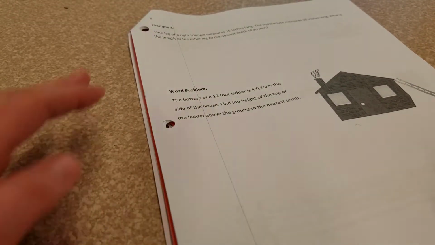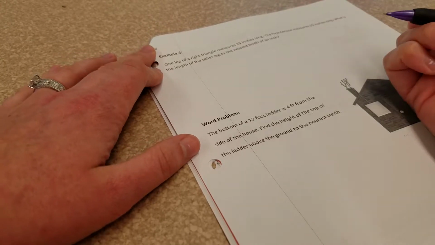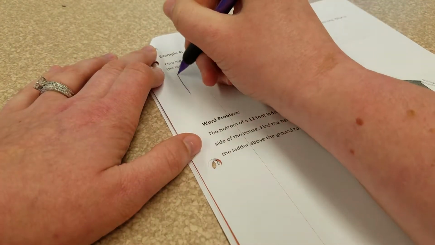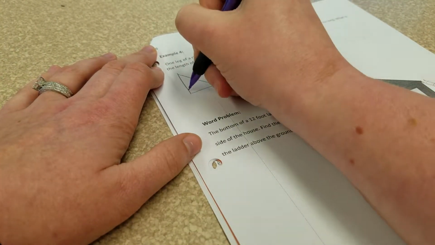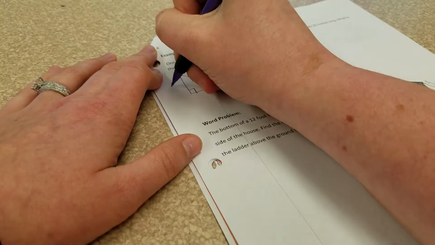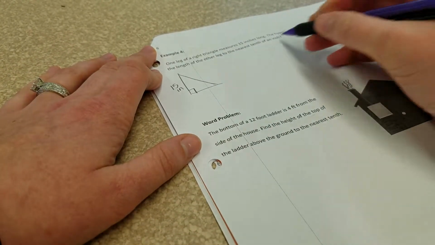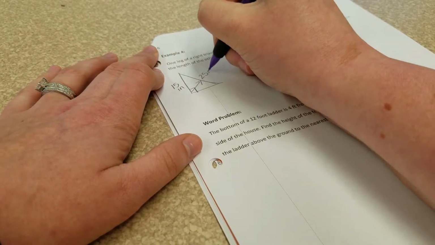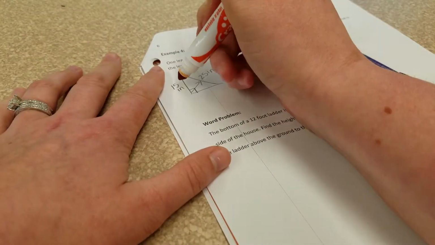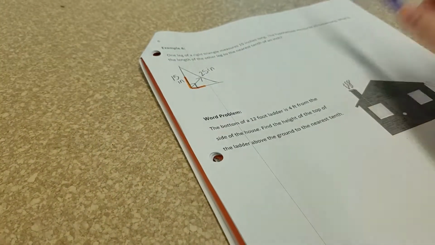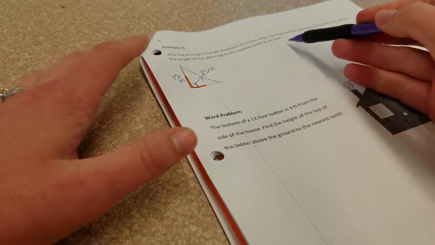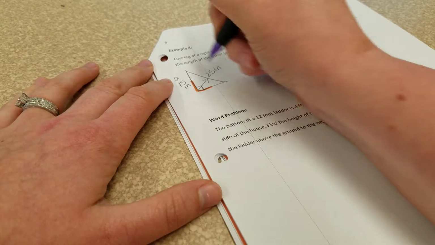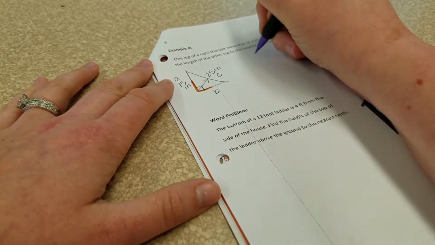Here's 2 word problems for this one. One leg of a right triangle measures 15 inches long. Don't see a right triangle, we should probably draw one. One of the legs 15 inches. The hypotenuse measures 25. Hippo's across. Remember, these 2 are the legs here. What's the length of the other leg to the nearest 10th? So let's just call this A, B, C.